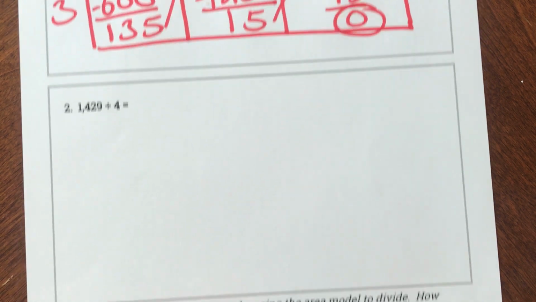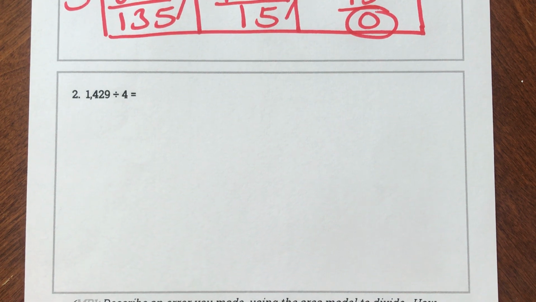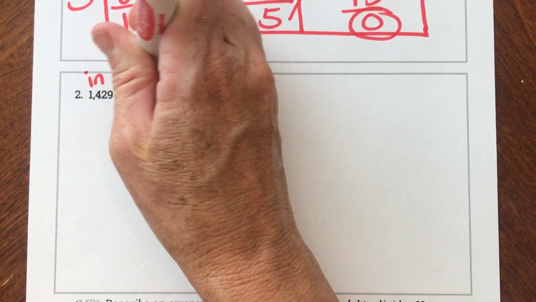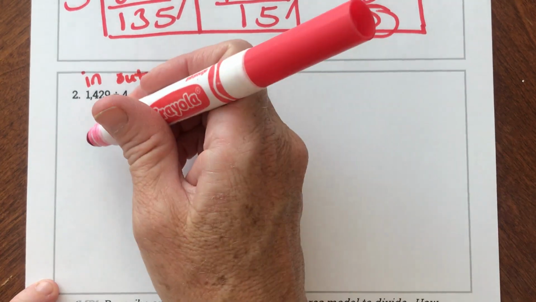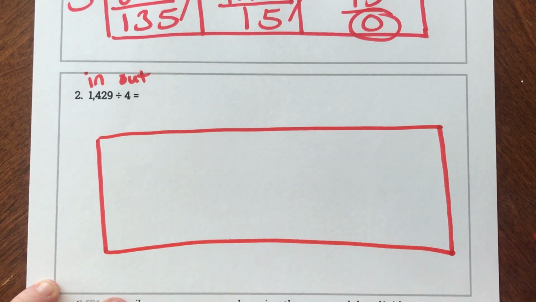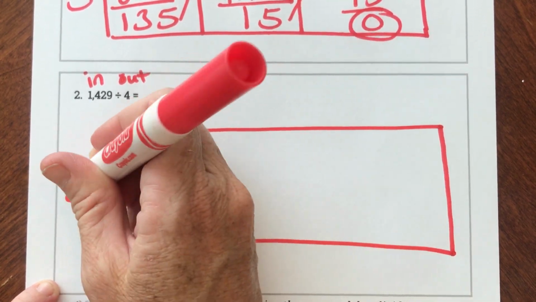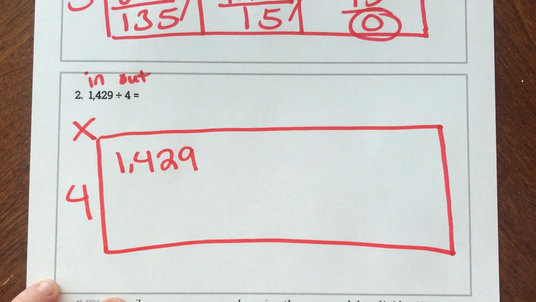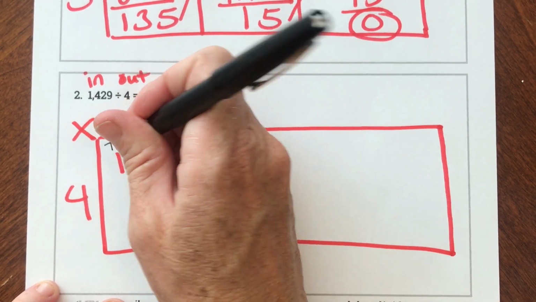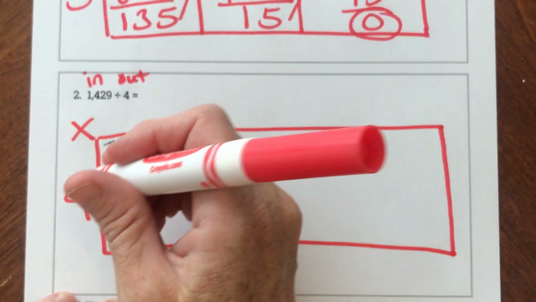Okay, let's go on to my next one. I have 1,429 divided by 4. So I'm going to use my in and out strategy. Step 1, I'm going to draw my box, my rectangle. Step 2, I'm going to put my dividend inside, my divisor outside, and my multiplication sign. And then before I get started, I'm going to do my place values. Okay, and then I'm ready to start by dividing first.